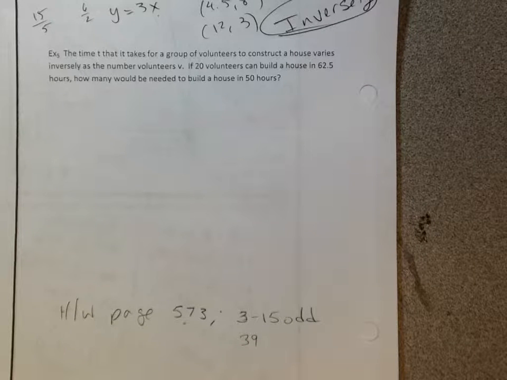I want to build a house. If I do it by myself, it's going to take a long time, right? But if I had a buddy help me, it would take less time. If I had 10 buddies help me, it would take me even less time. But the more people I add, the less time it takes. I'll say it again. If I add more people, it takes less time. So as one goes up, the other goes down, right?